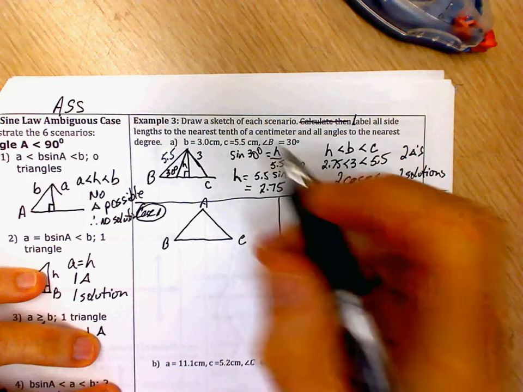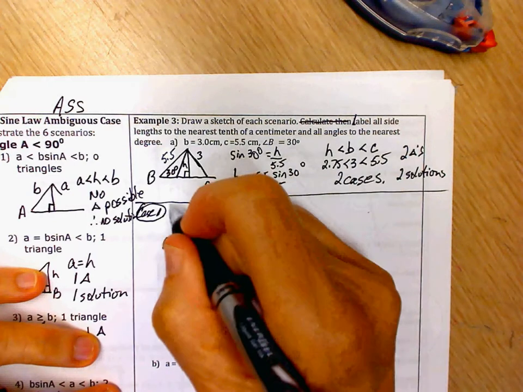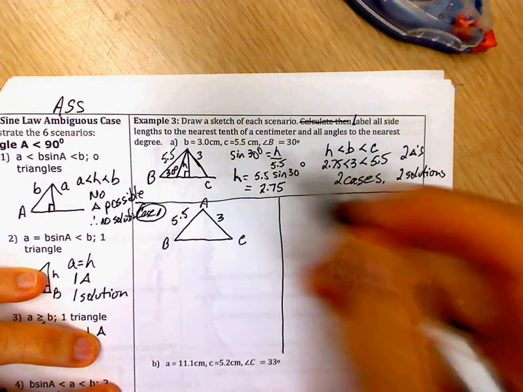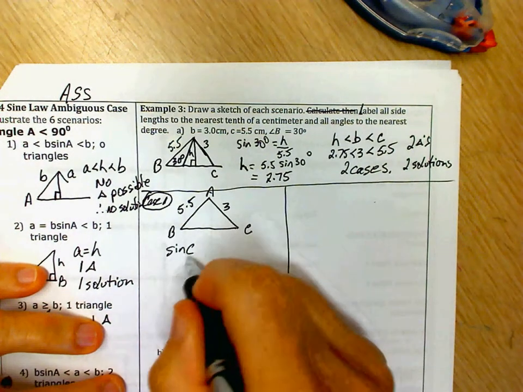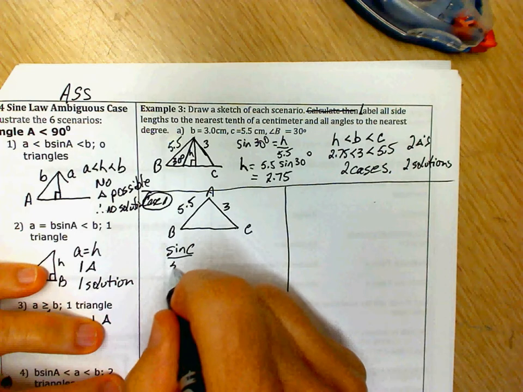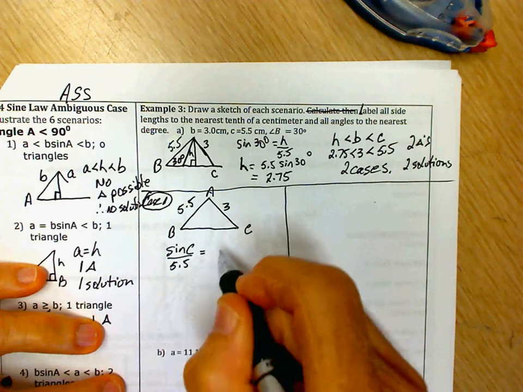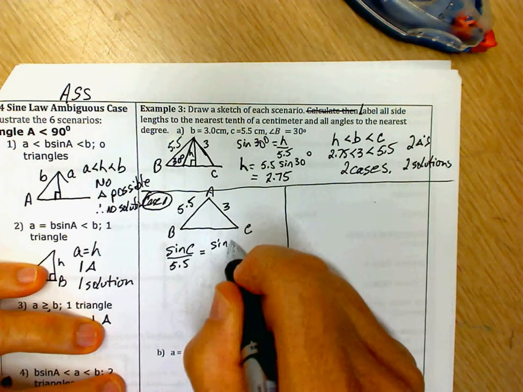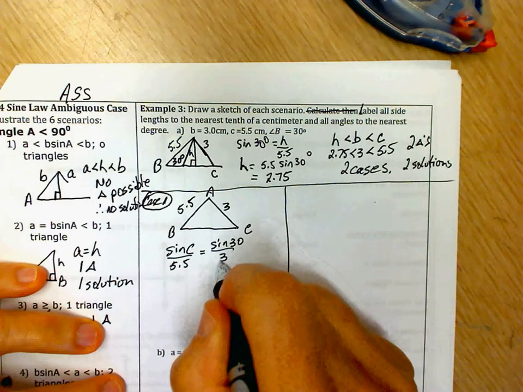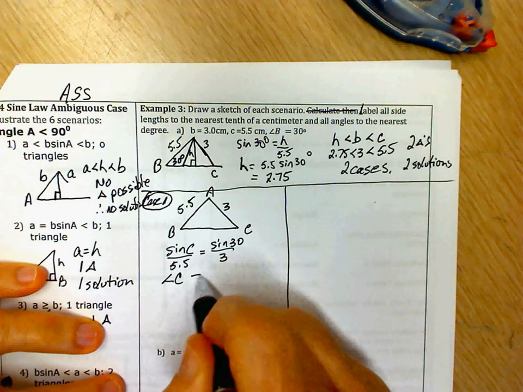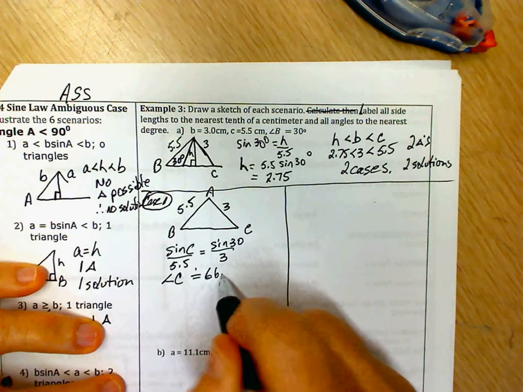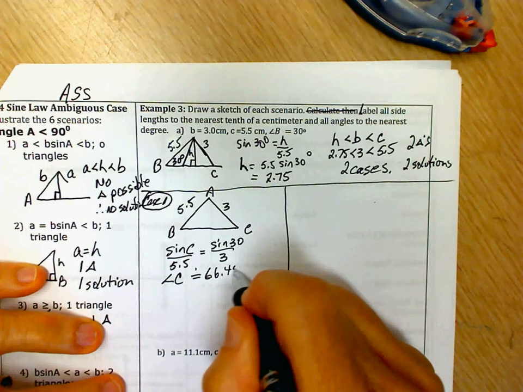Okay, so sine of C over 5.5 is equal to sine of 30 degrees over 3. So solving this, angle C is approximately 66.44354 degrees.